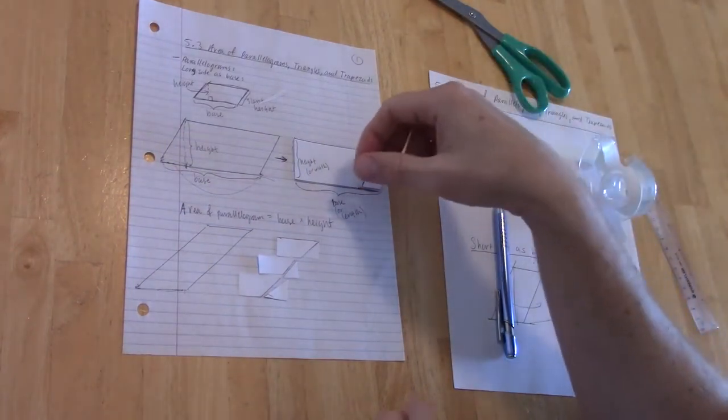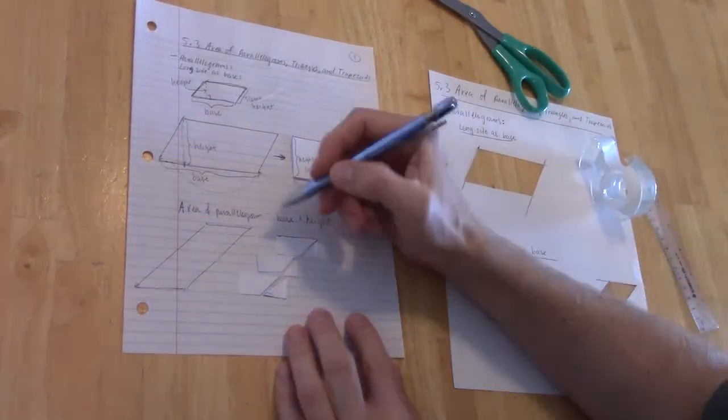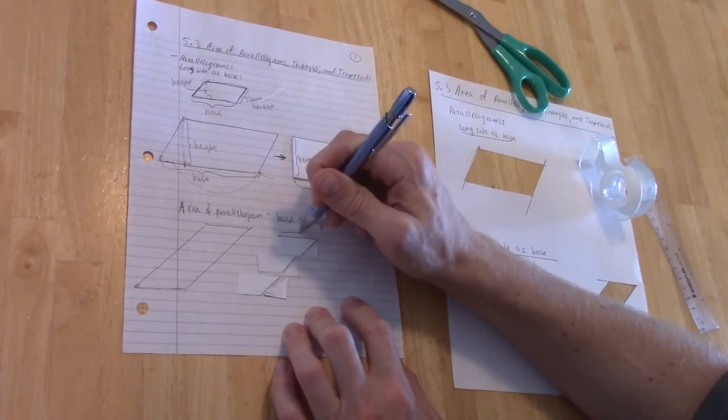And so I'm going to trace the staggered steps right here.